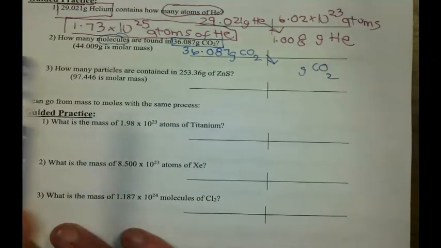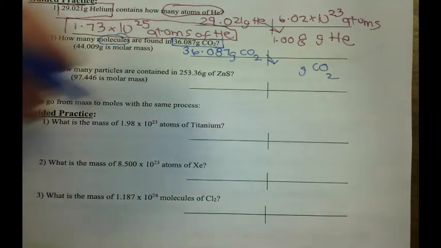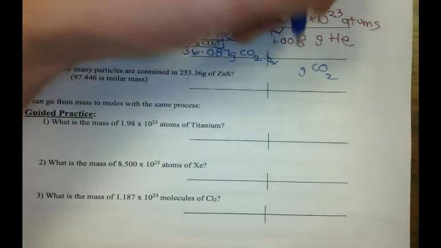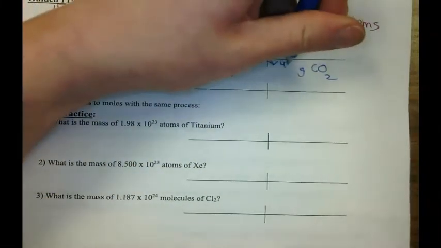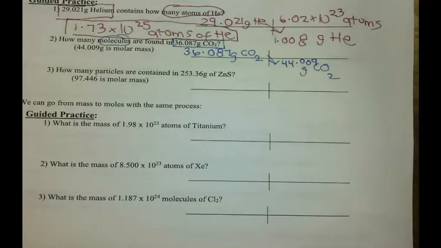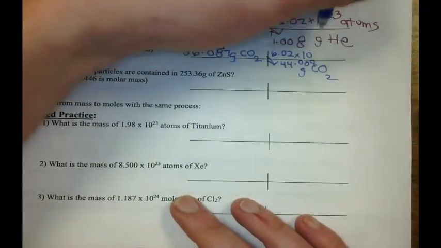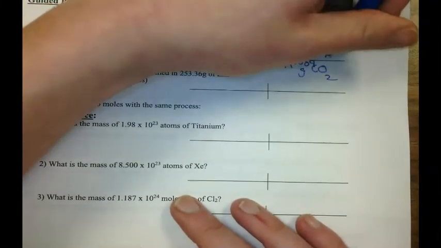And we were so nice. We gave you the molar mass. We did not make you calculate it. So I'm going to take that number, and I'm going to write that out, 44.009. And what's going to go on top? Molecules. How many molecules are in 1 mole of anything? It's always going to be that Avogadro's number. That's 6.02 times 10 to the 23rd molecules.